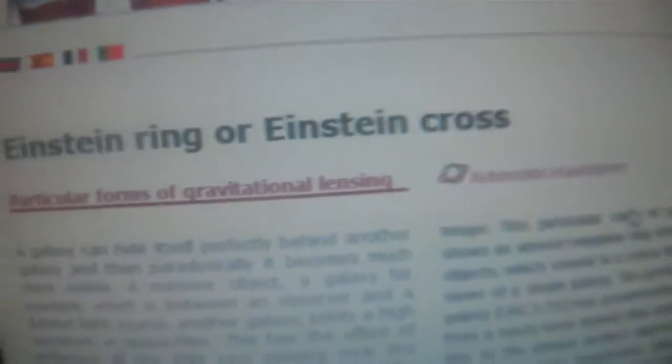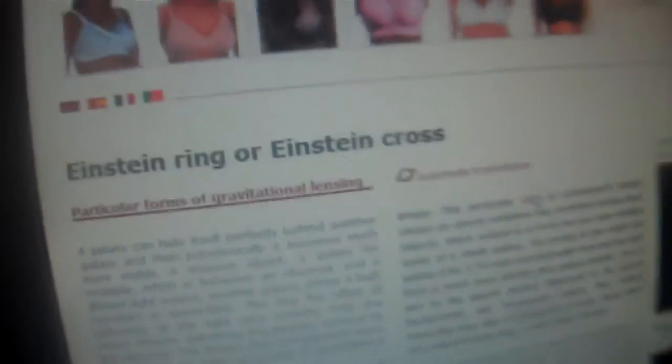I can't seem to get the image to go away there. So anyway, it says Einstein ring or Einstein cross. And these images are just this standard stock crap where there's no explanation in here anywhere. And so let's just look at the images and let them speak for themselves. So the Einstein ring versus the Einstein cross.